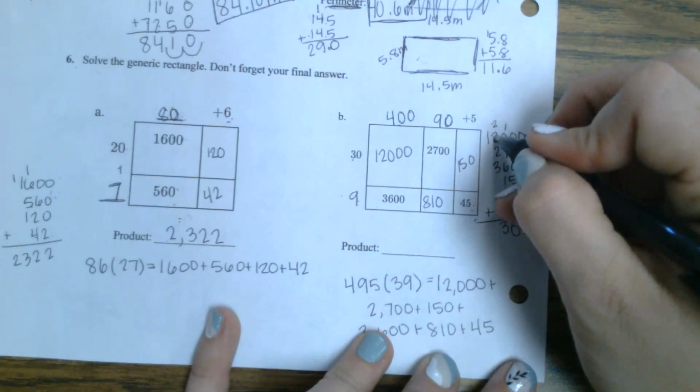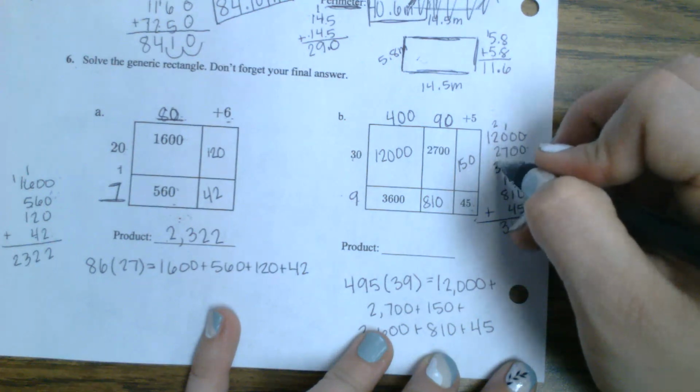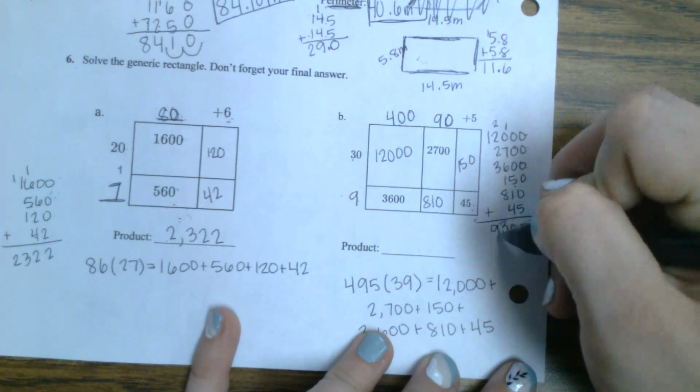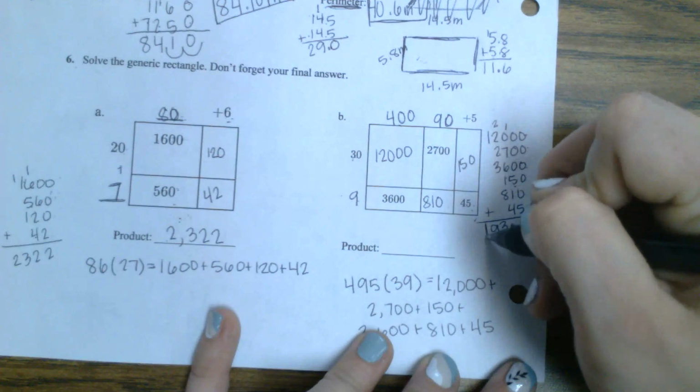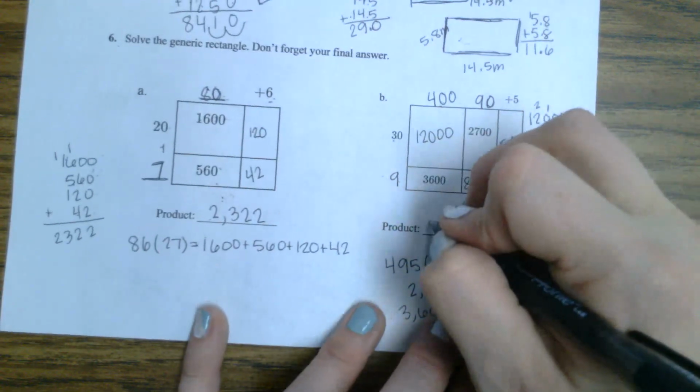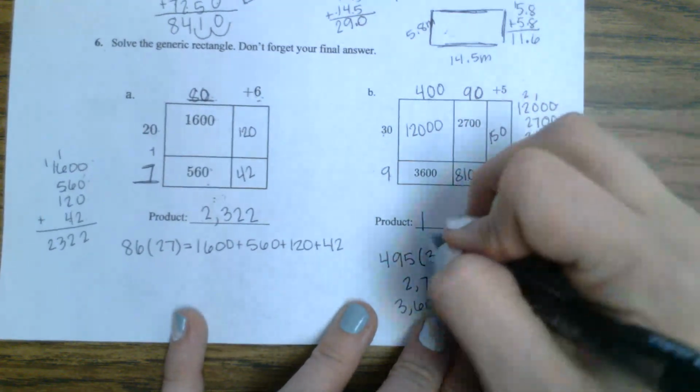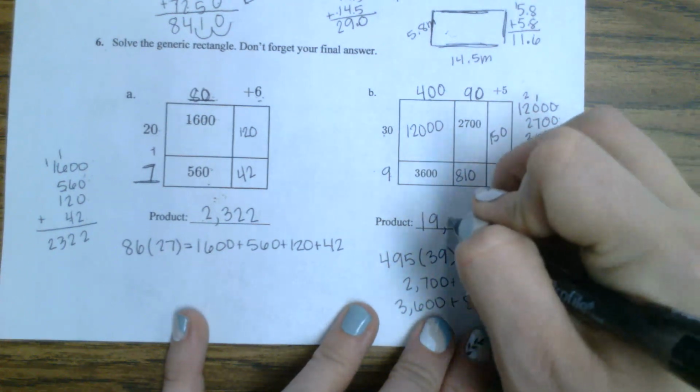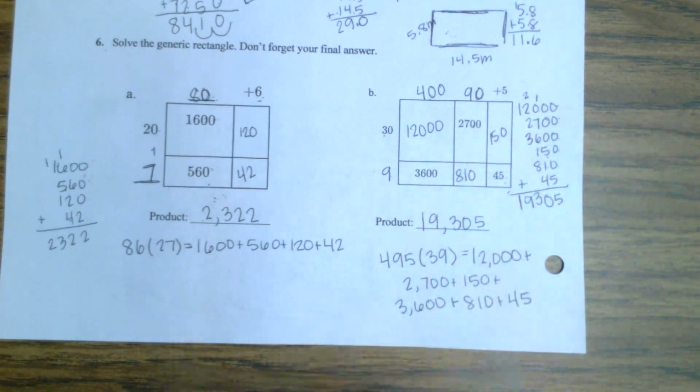2 plus 2 is 4. Plus 2 is 6. Plus 3 is 9. And 1 plus nothing is 1. The answer to 495 times 39 is 19,305.